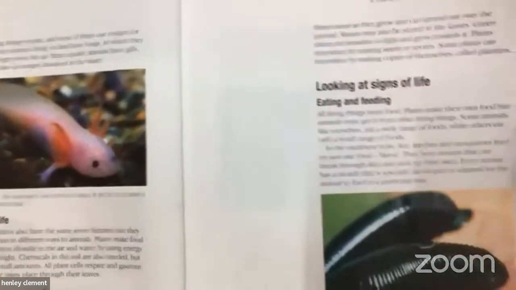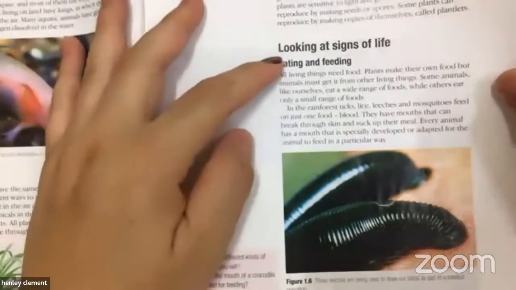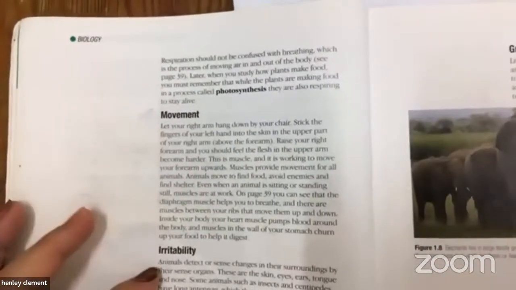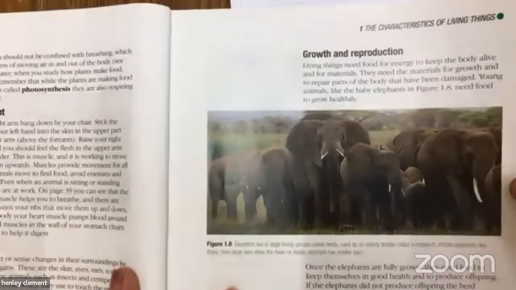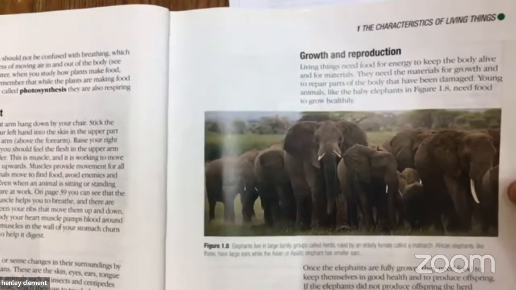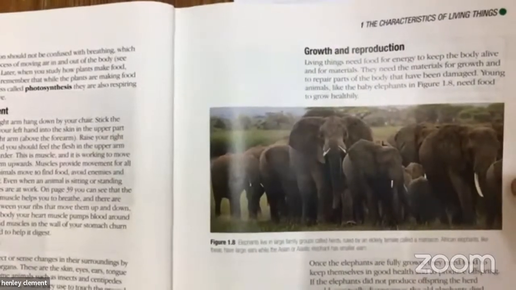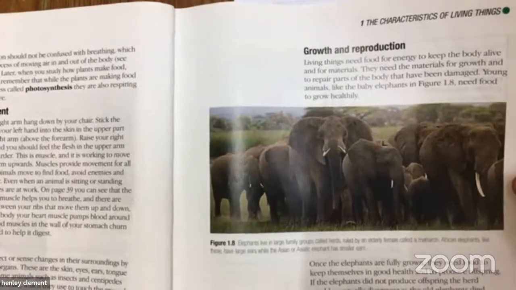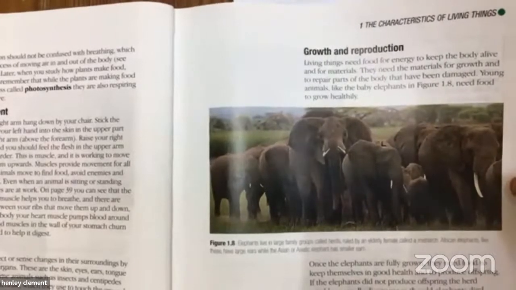Some features we can see are eating and feeding, which is nutrition, and respiration, movement, irritability, growth and reproduction, and excretion, which will be learned in our syllabus. Last time I also drew a duck and an elephant for you in week 2. I hope you can always do your own reading, and bear in mind you need to make this memory into long-term memory and understand it thoroughly, so that your learning is better and more interesting.